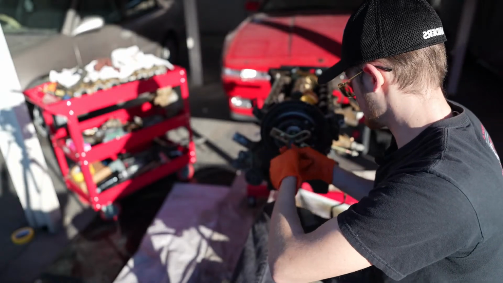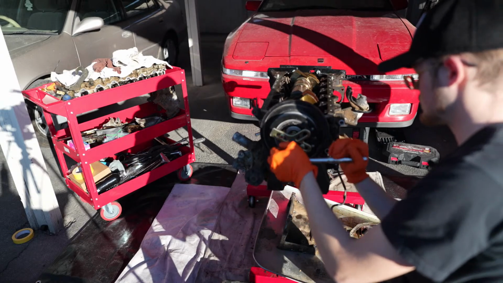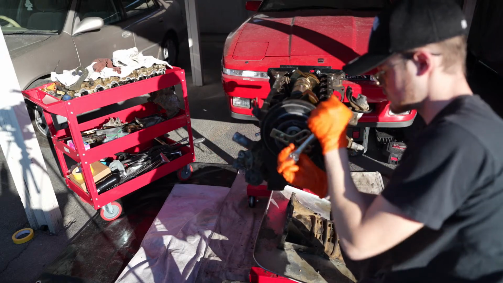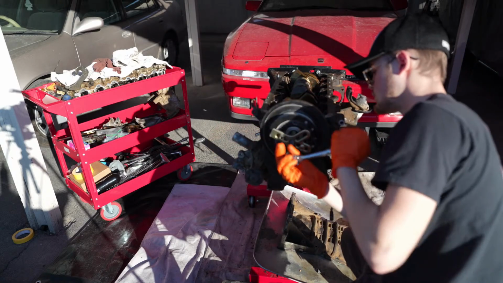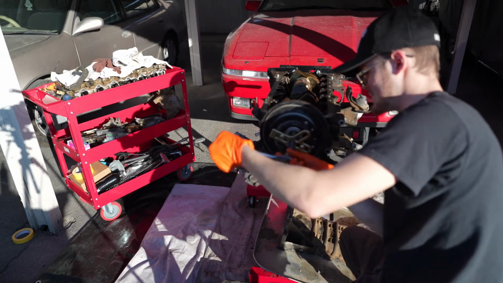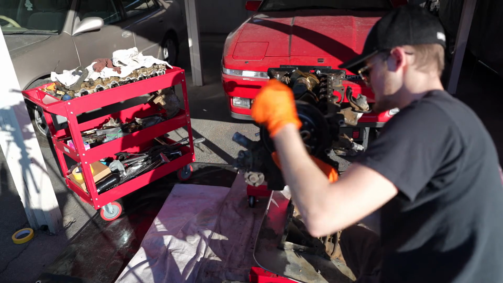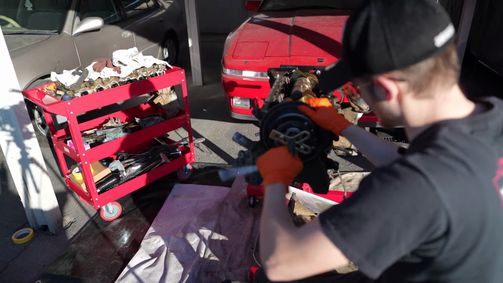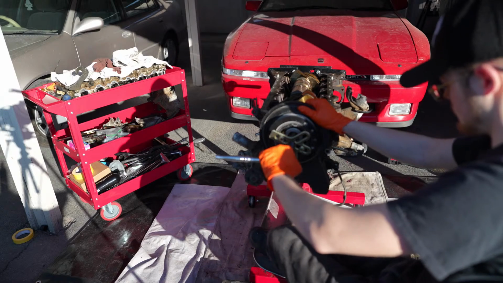And right now I'm just kind of taking some time. Okay, so now, oh baby. Oh baby. She is coming off, brother. Yes. Yes! All right, let me get ready because I don't think there's a whole lot left holding this bad boy on. And we also don't want to drop the key in this pan of grime. So let me block that.